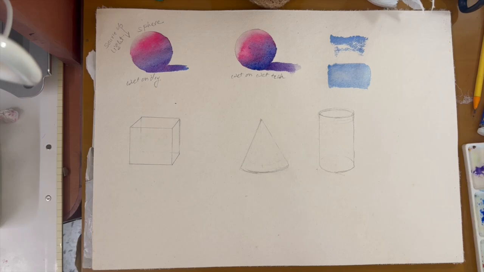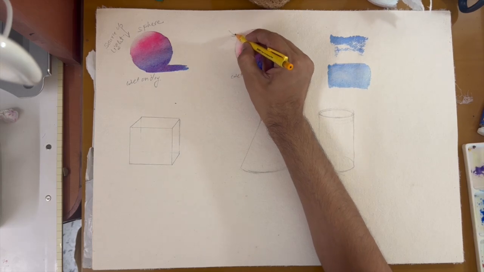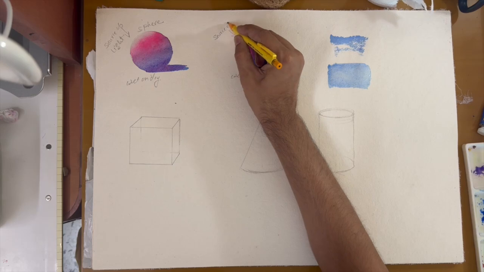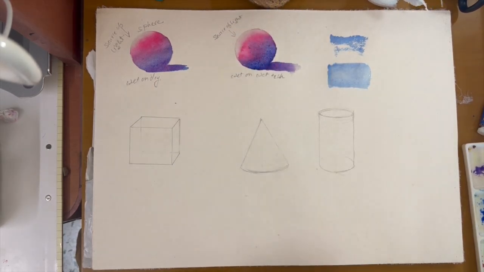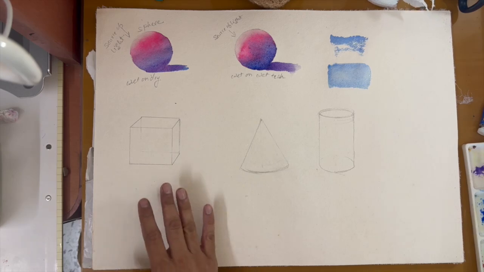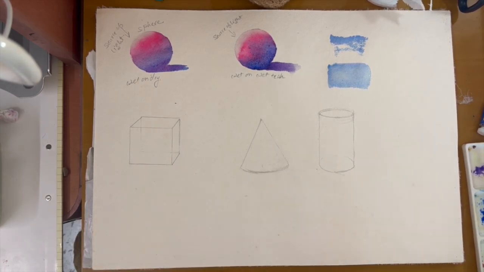So our another sphere is ready. Here again the source of light is here. Now in the same way we'll paint cube, cone and cylinder.